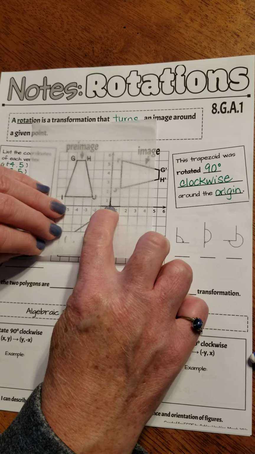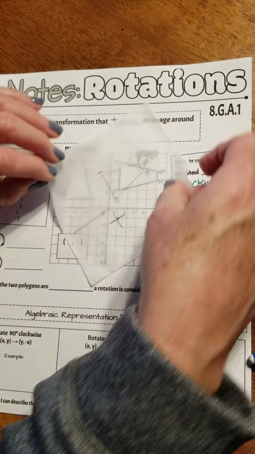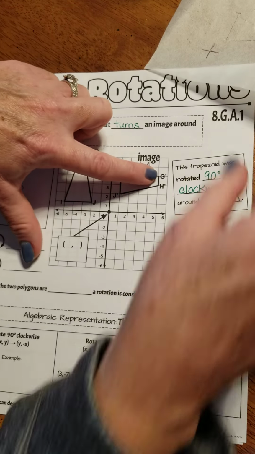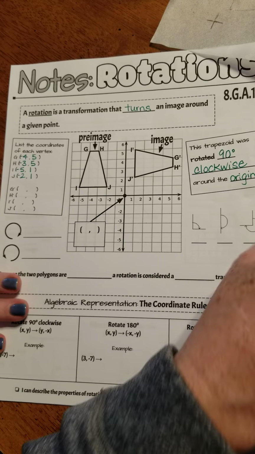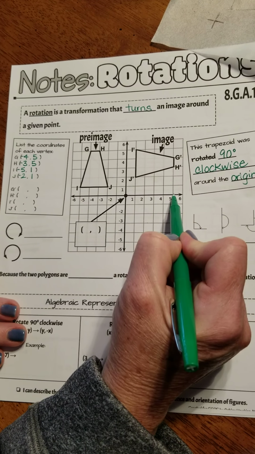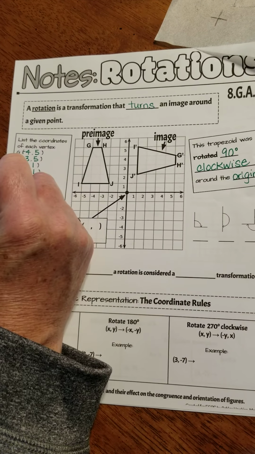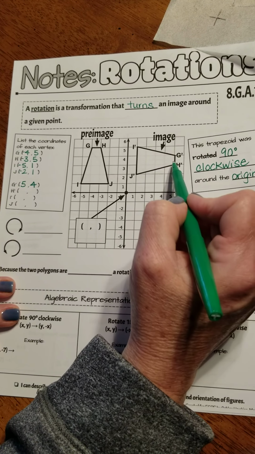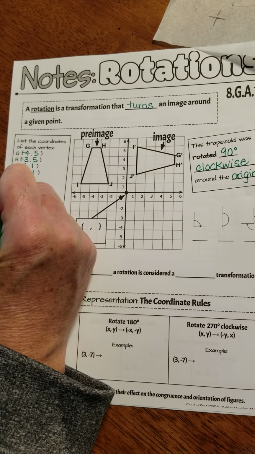All right, so once we do that, now we have G prime. Let's write down the coordinates there. It's at 5, 4. H prime is at 5, 3.